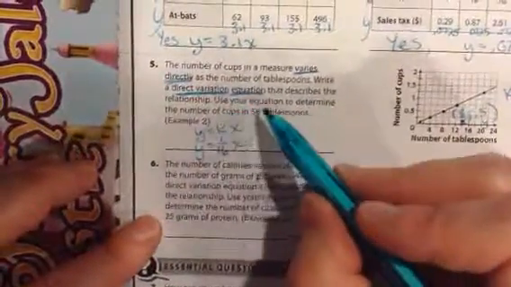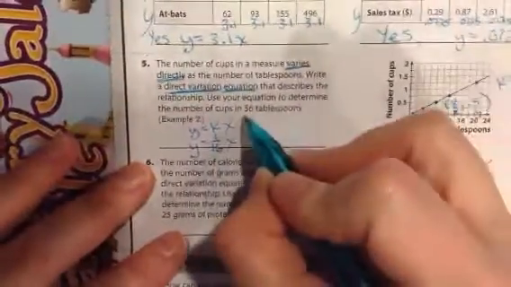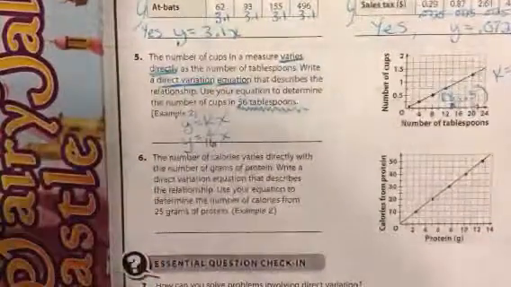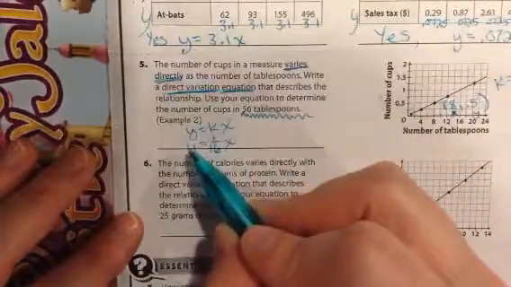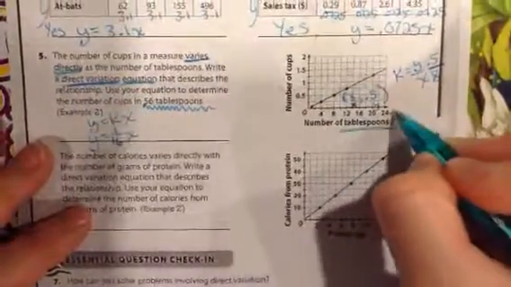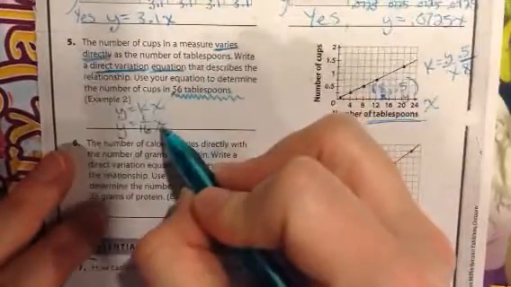It says use your equation to determine the number of cups in 56 tablespoons. They are giving me a number to substitute into my equation. I have to figure out if this 56 goes for the y or it goes for the x. So I see, where did they have tablespoons? They have it here. This is the x-axis. So I'm going to put this number in for x.